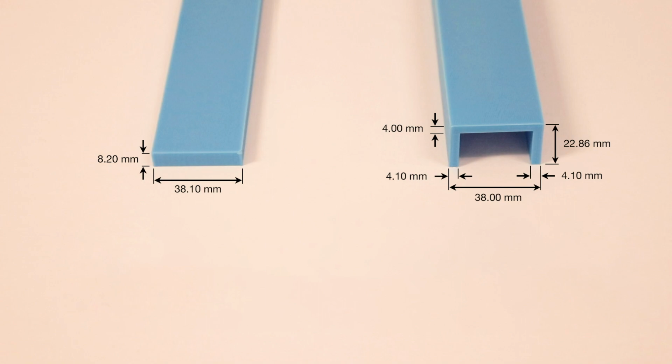And that's because the moment of inertia of those cross-sections about the horizontal axis is very different. So I'm going to get our test set up in terms of the loading apparatus and the first beam loaded in, and then I'll show you what that all looks like.